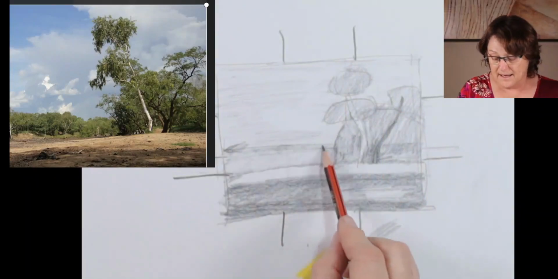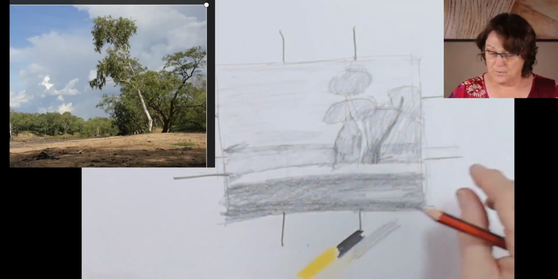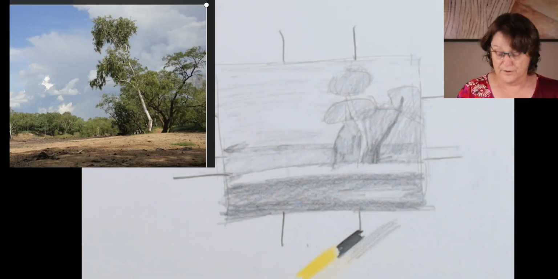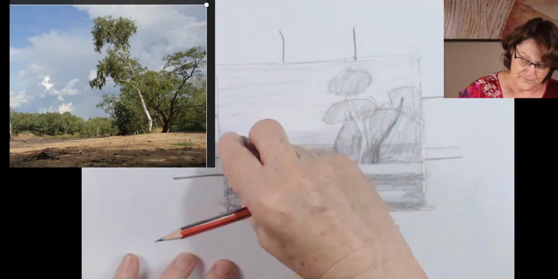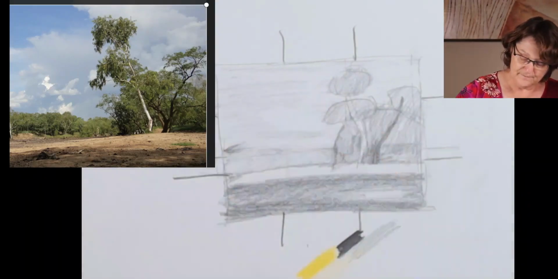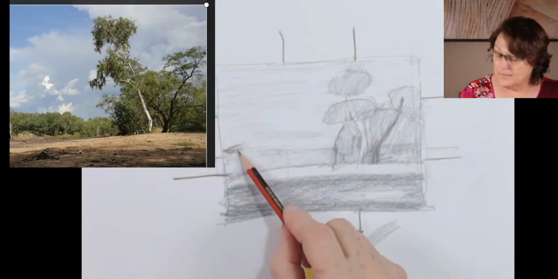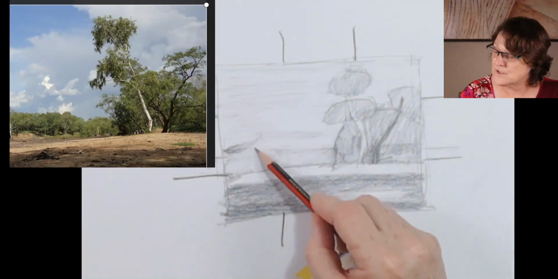Now that line came from when I was showing you the third lines. So I'm actually going to soften that back, and I'm going to indicate some of these trees.